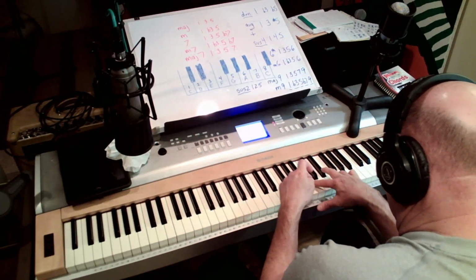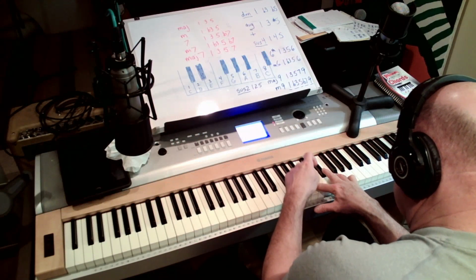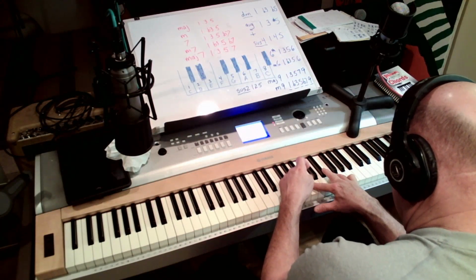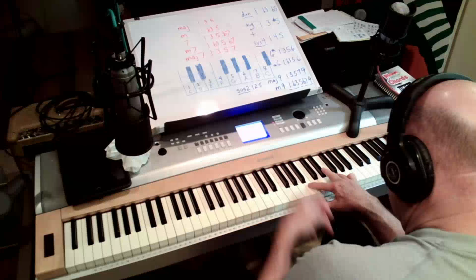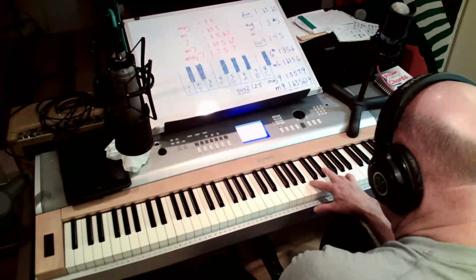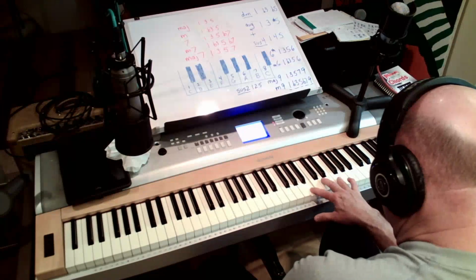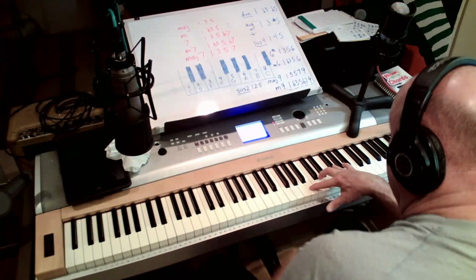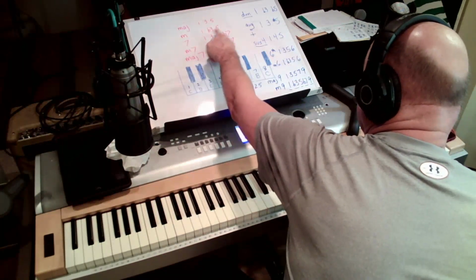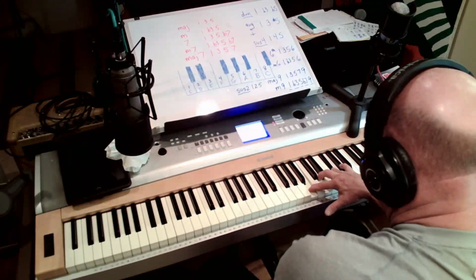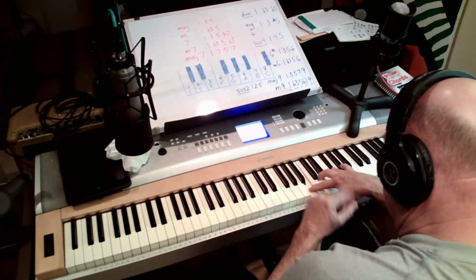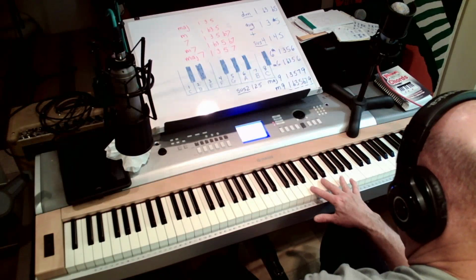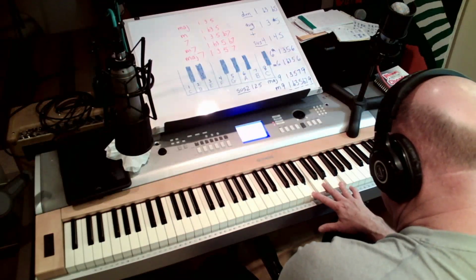Because a third would be here, because from the root to the third, there's 3 untouched keys, so we're flatting that third. So it's the root, a flatted third, and if it was the fifth, okay, if it was a root, a flatted third, and a fifth, that would be a B minor. Okay, and that is a B minor there. But I played the white key, so that's a flatted fifth.